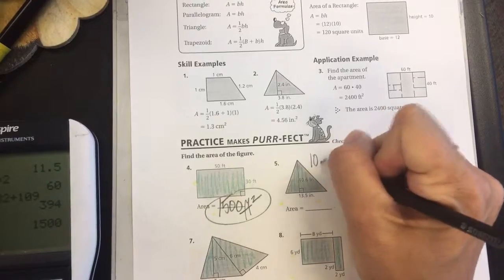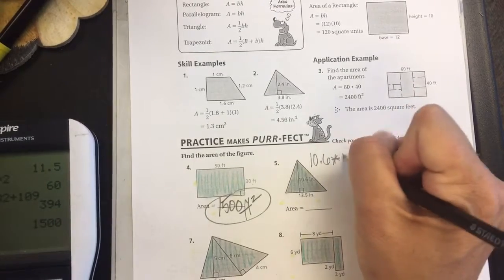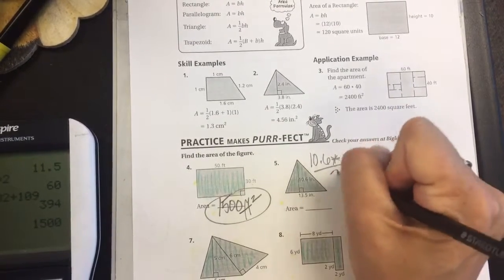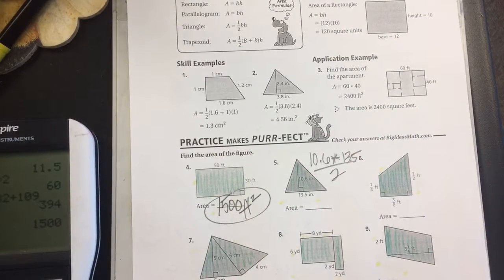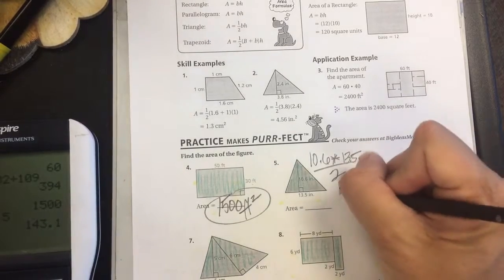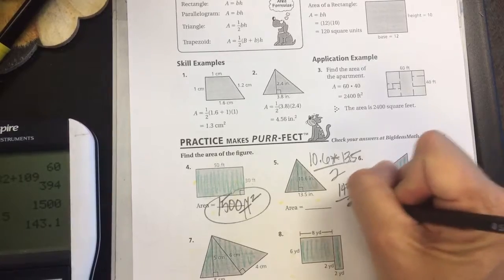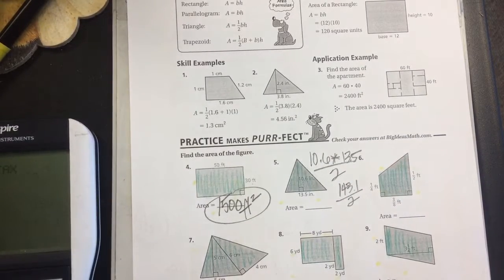Now, the other way you can write this is 10.6 inches times 13.5 inches, and then divide that by 2. Just be careful that in your calculator you're pressing, oops, I had 3.5, I need 13.5. We get 143.1, then do our division by 2.